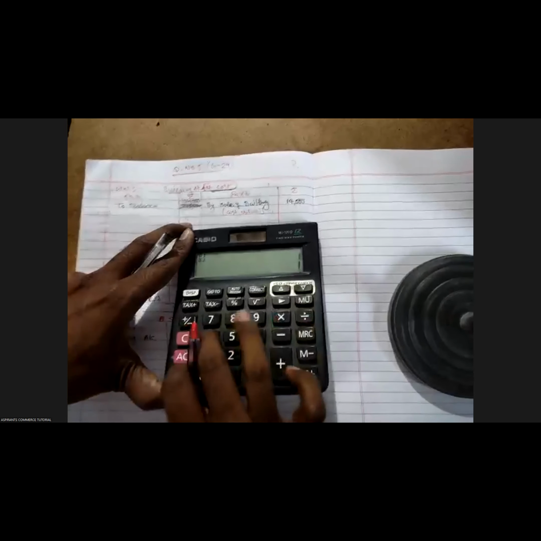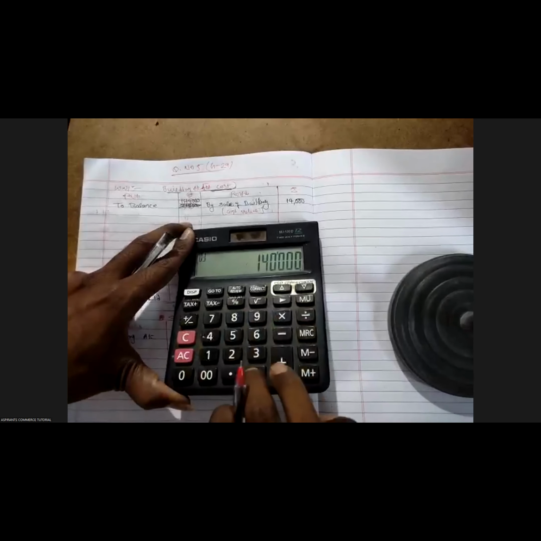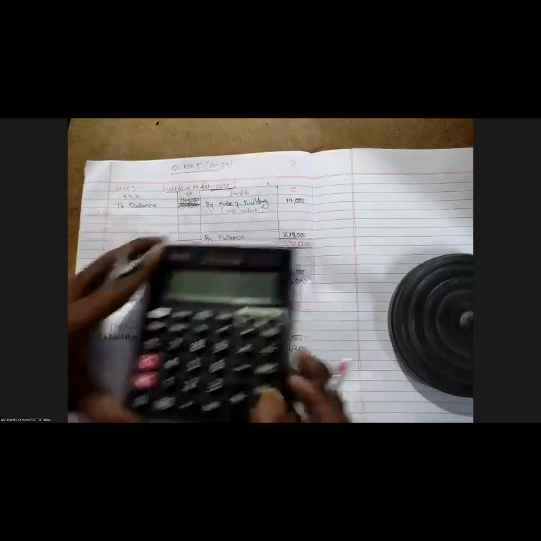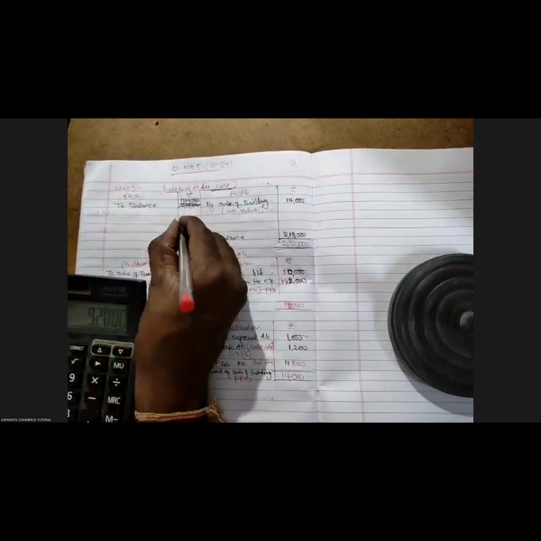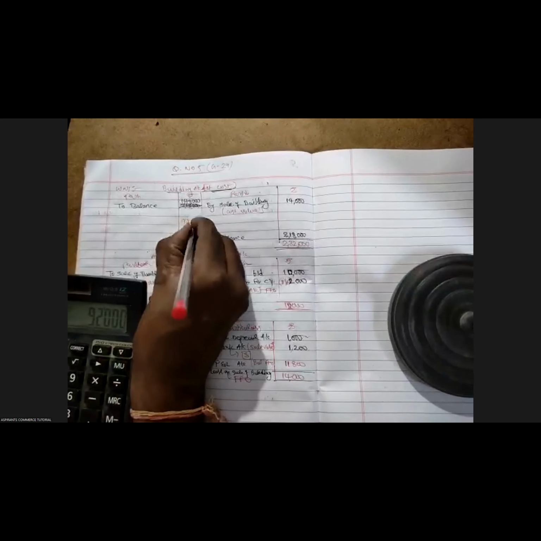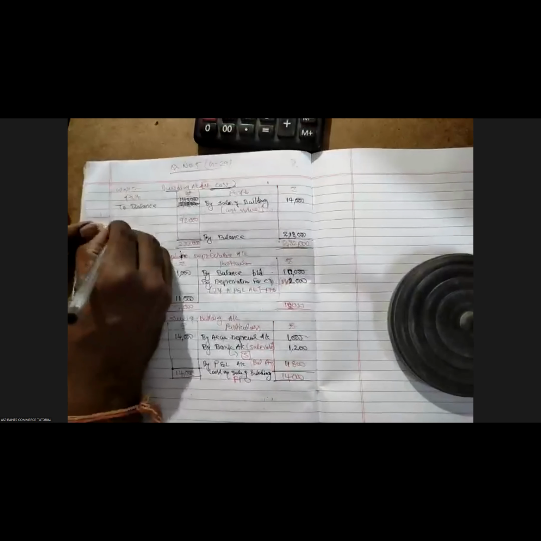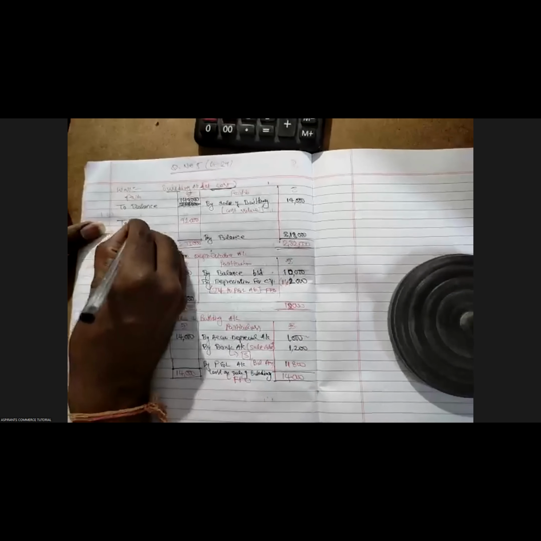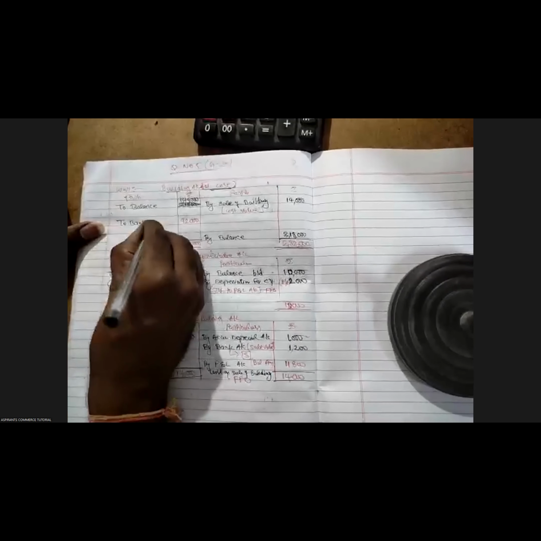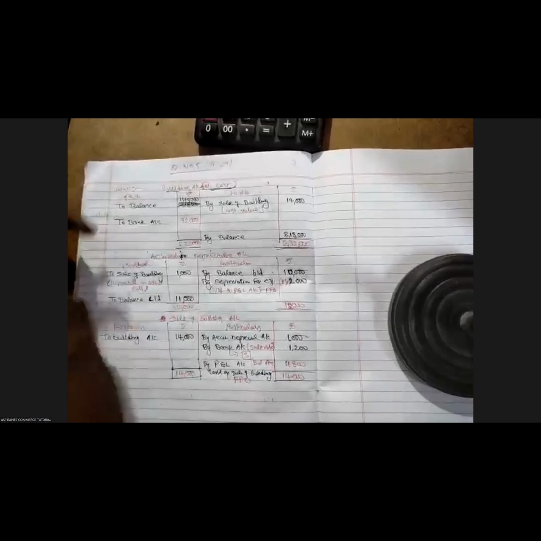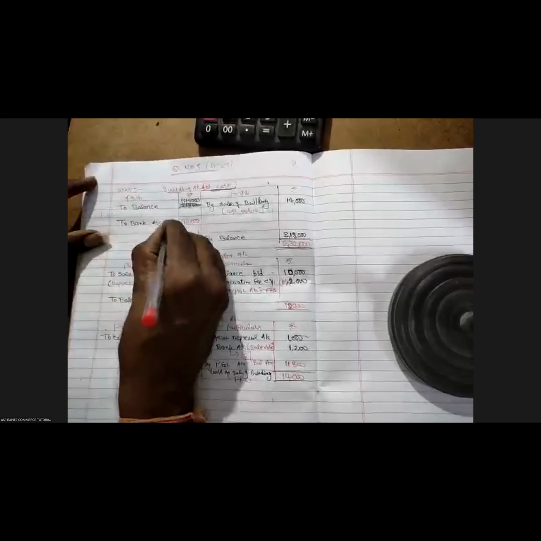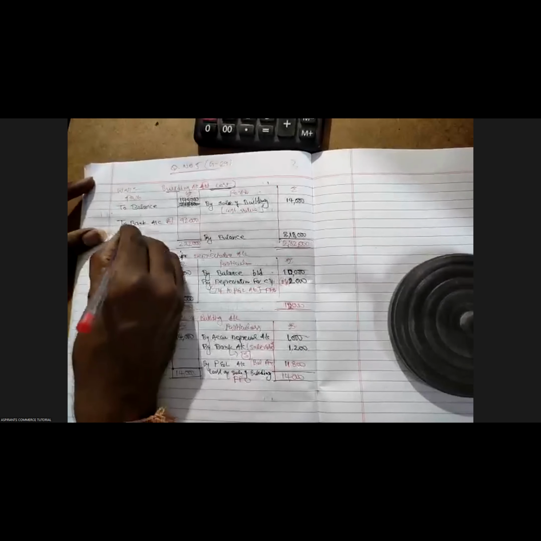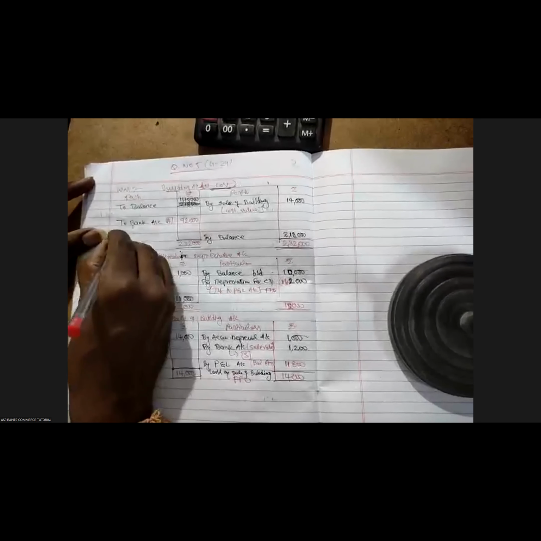From this we need to deduct the 1,40,000 opening balance. So the current year building purchased is 92,000. So to bank account we will write.